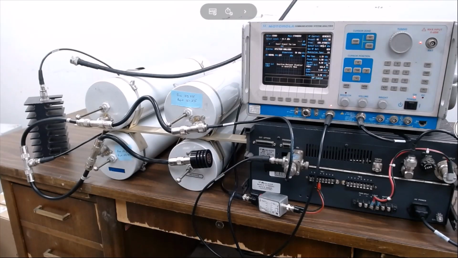Okay, for the next test, we're going to be testing for site desense, which is basically how much RF noise is present at your site that impedes your receiver from receiving a signal, and any transmitter out in the field trying to talk to that receiver has to overcome that initial interference in order to get into the receiver. So this is going to be a measurement of that noise that's present.